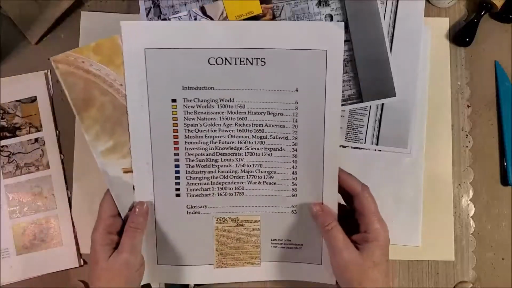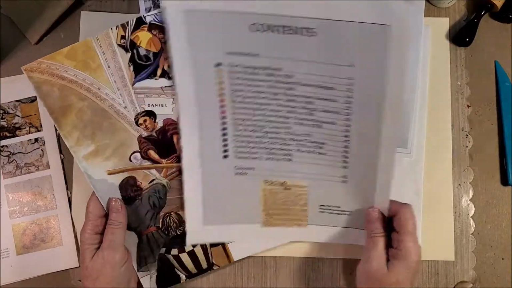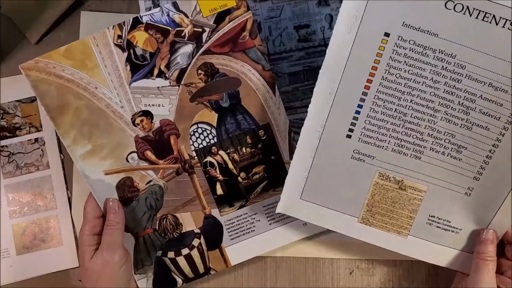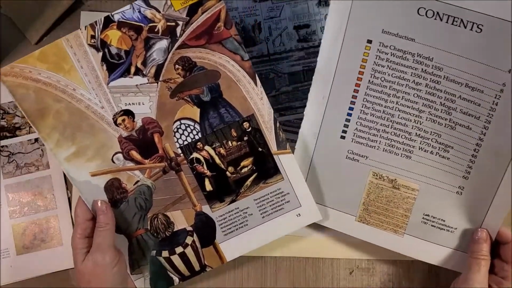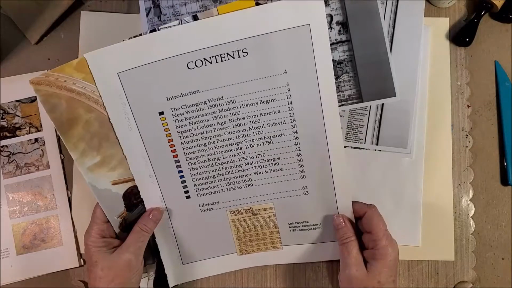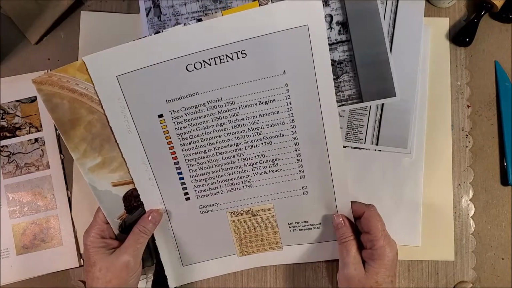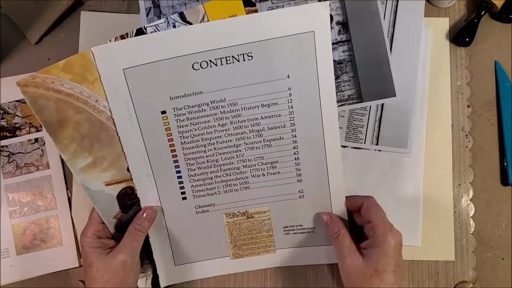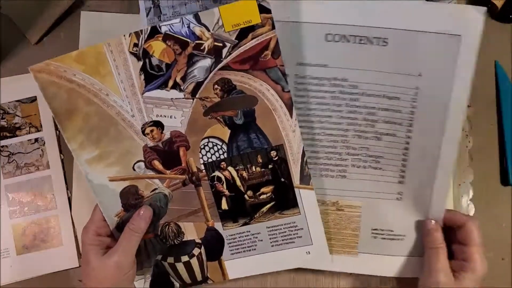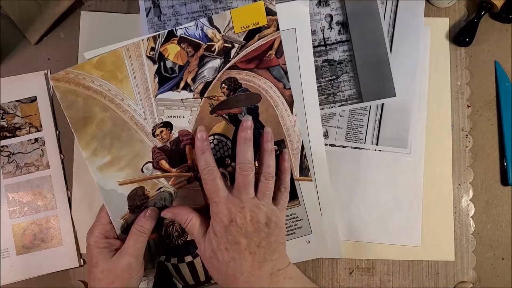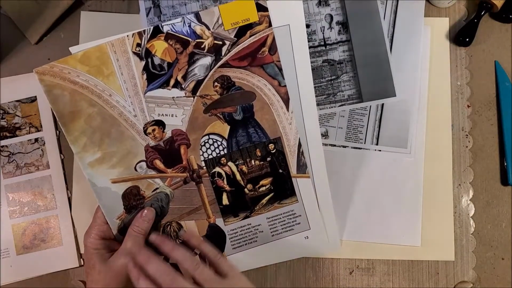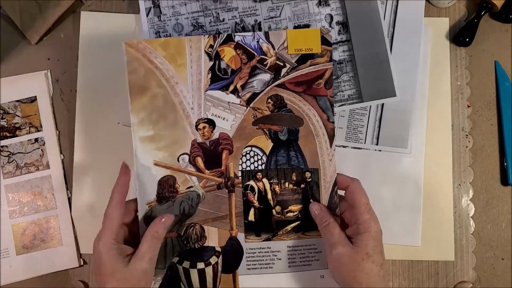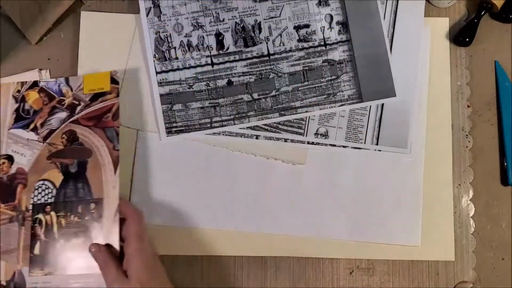Then I had another, I think this book was some kind of history of the world or something like that. And I pulled the contents page because I kind of like the changing world. And I really liked, of course, the artist painting the ceiling. Yep. So I have those images from that book.